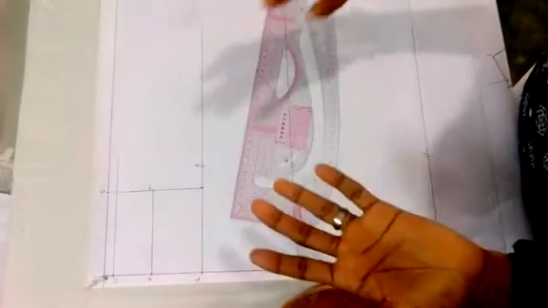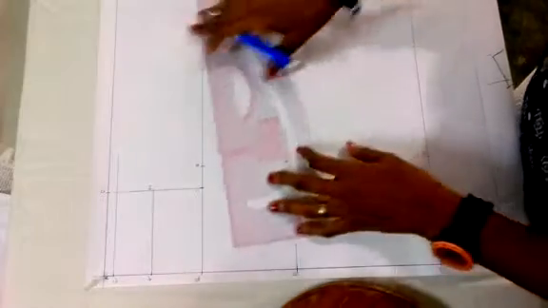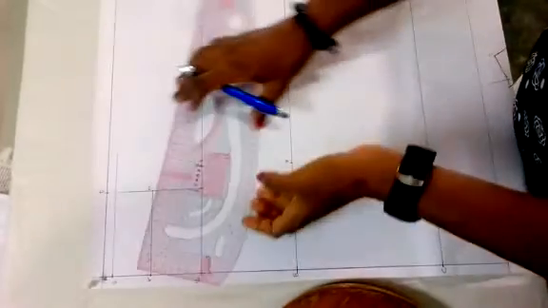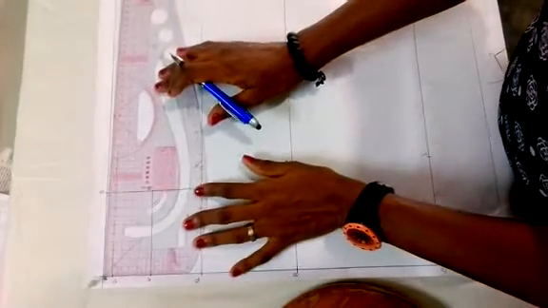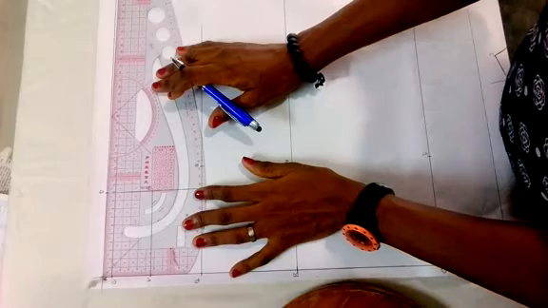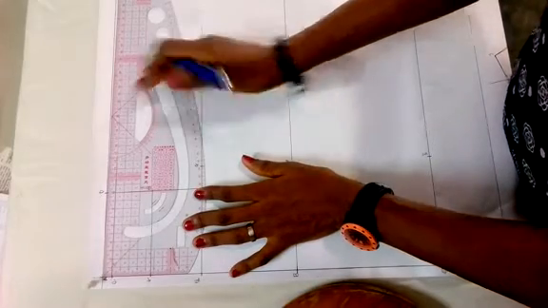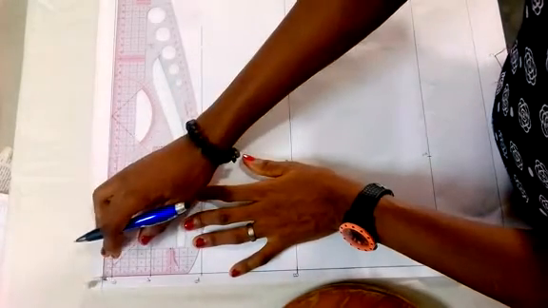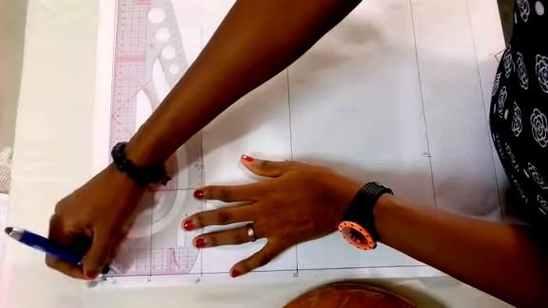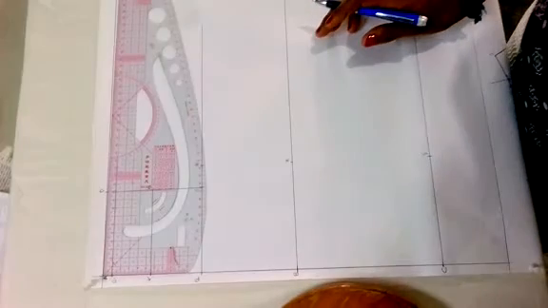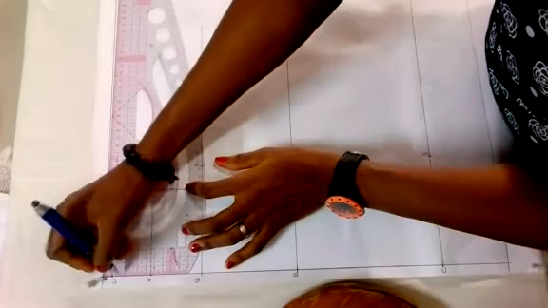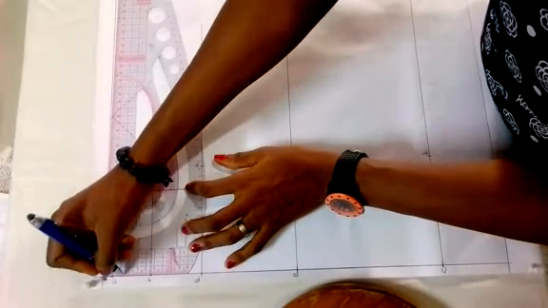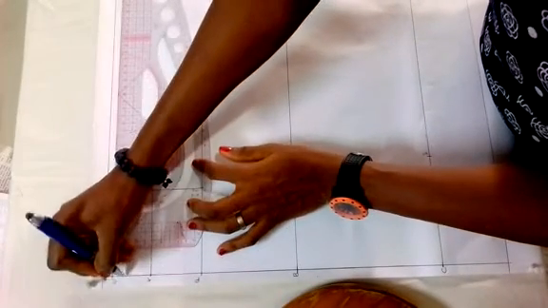For us to arrive at L, all we need to do is to measure the measurement between A and K, and divide it into 2. Just somewhere here.